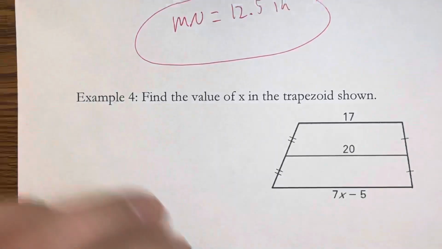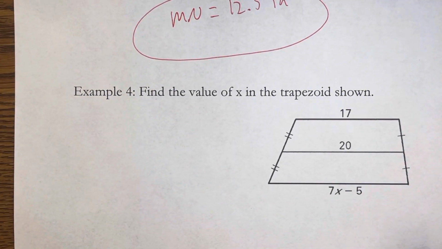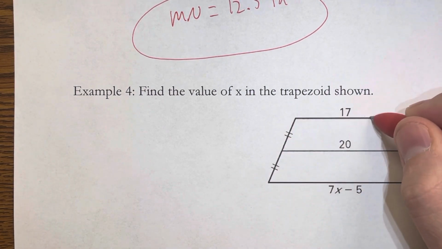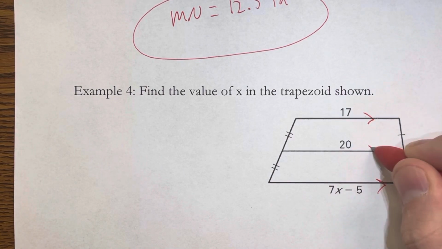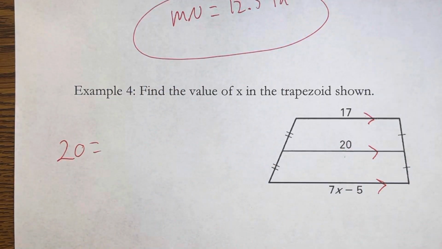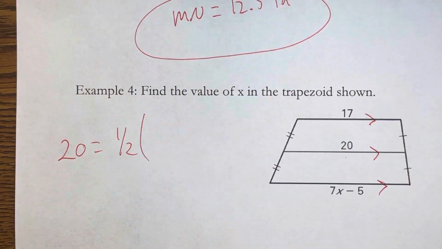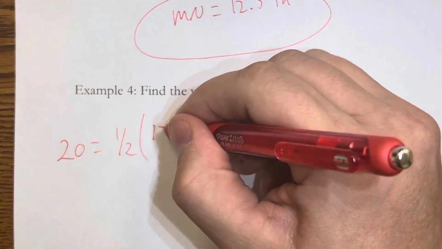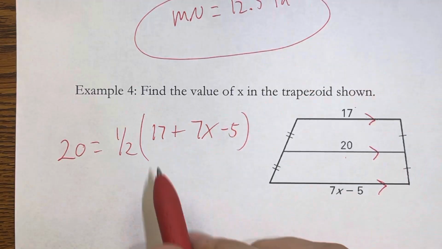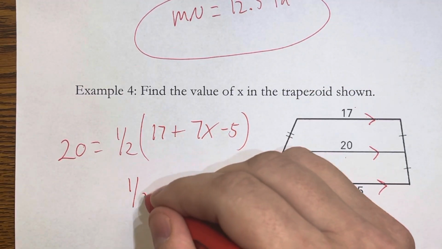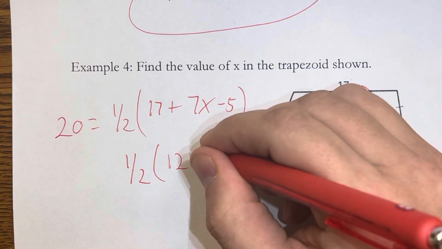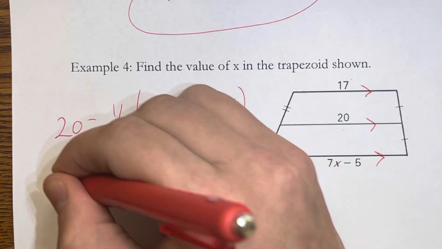And lastly, we'll set up an equation. So this one's a little bit tougher. So this is indeed a midsegment. I'm told that it's a trapezoid, so these are going to be the parallel sides. All three of these are parallel. So the midsegment, 20, is equal to 1/2 the bases added together. So 17 plus 7x minus 5. I can combine the like terms inside, so I have 1/2 of 17 minus 5. That's 12 plus 7x equals 20.